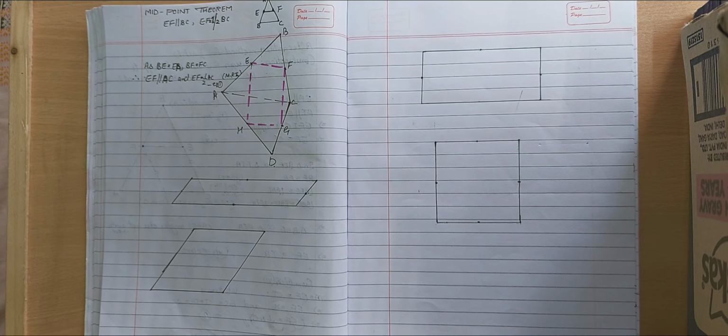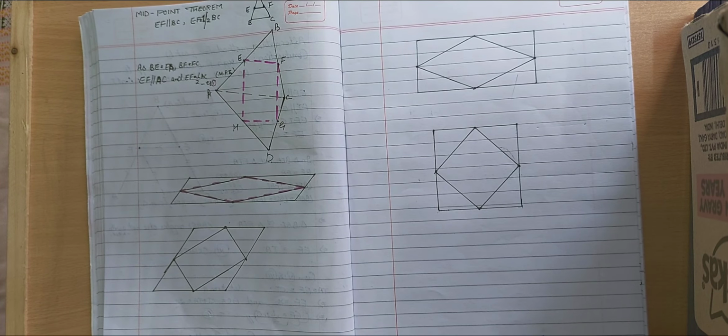So I'm joining the midpoints of the sides of these quadrilaterals. Here I have joined the midpoints. Now let's analyze them.